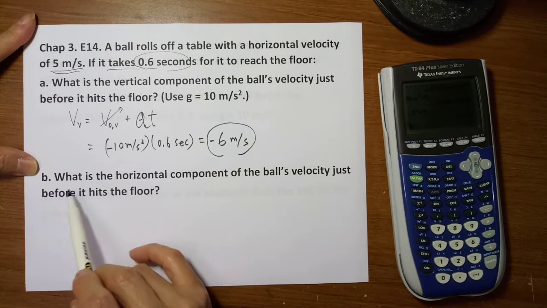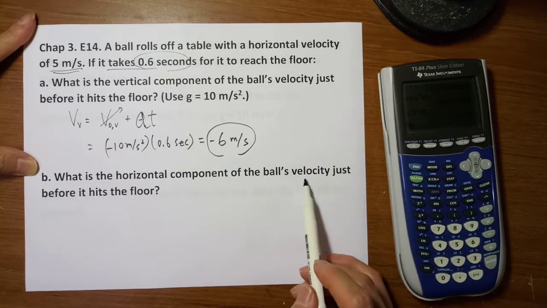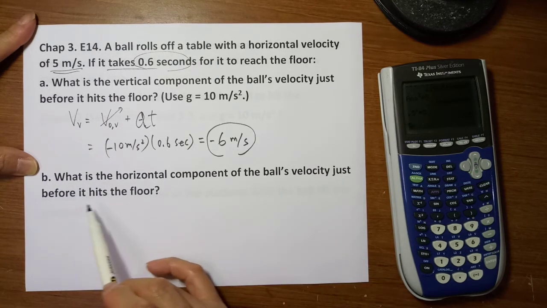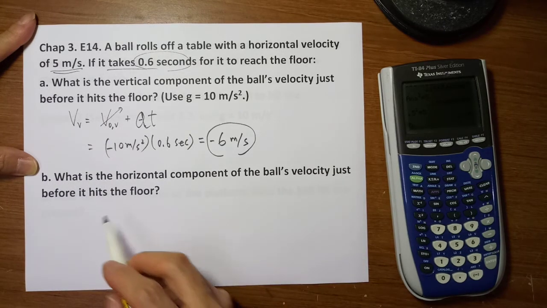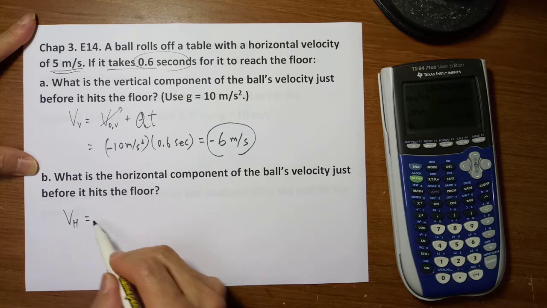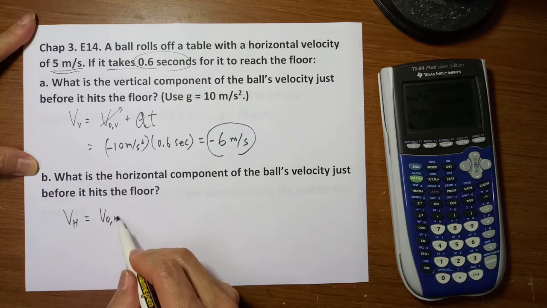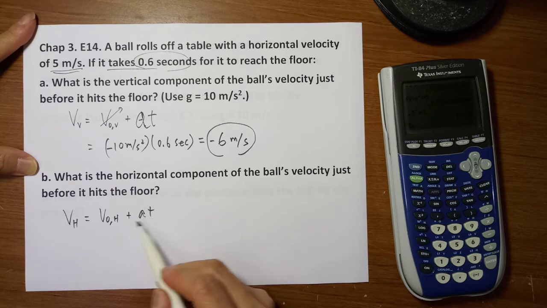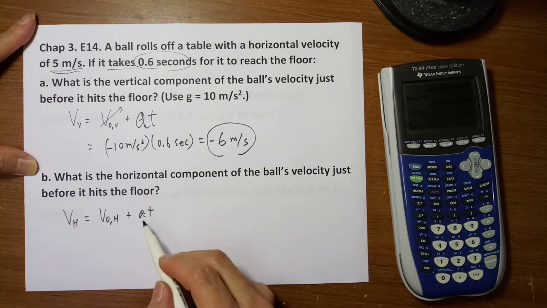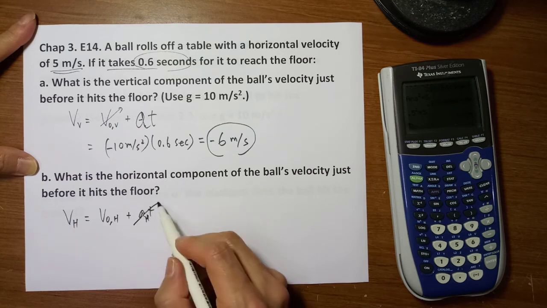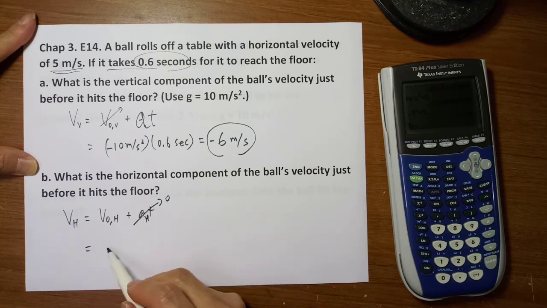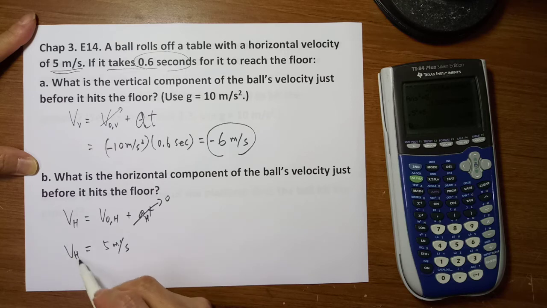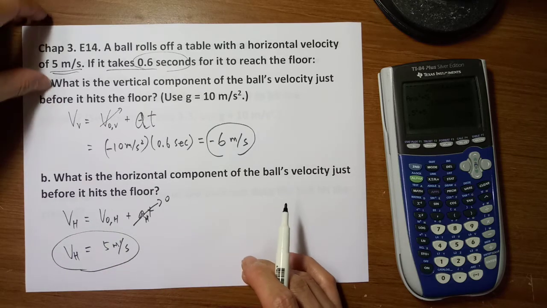Okay, what is the horizontal component of the ball's velocity just before it hits the floor? V horizontal equals v not horizontal plus a t. This a is the horizontal acceleration. This becomes 0, so this 5 meters per second is v horizontal on the floor. That's it.